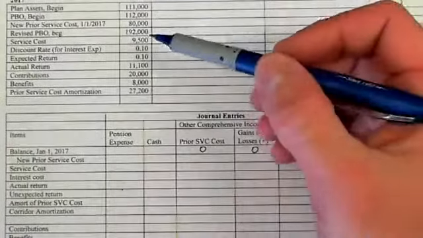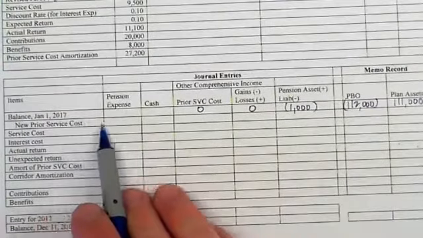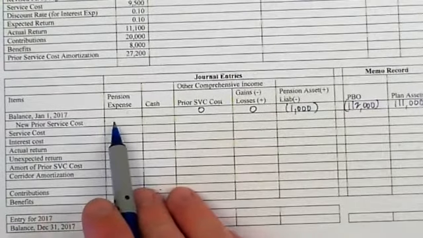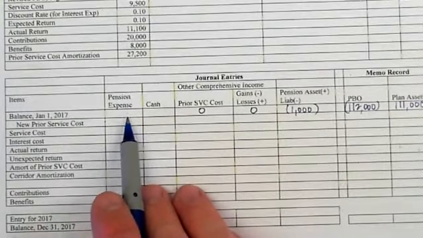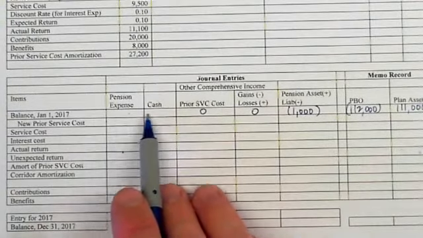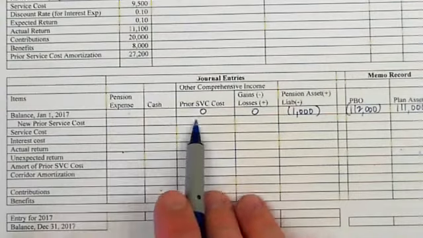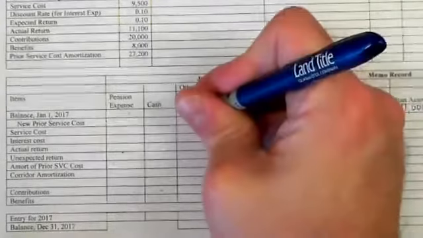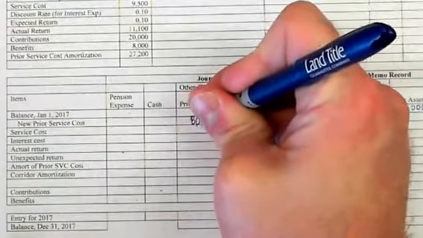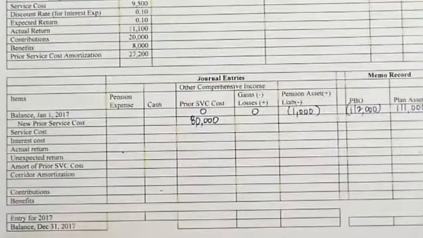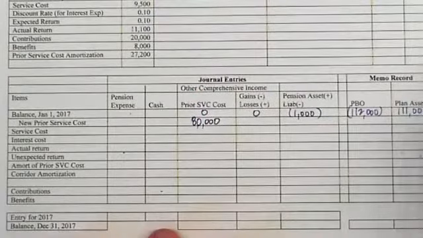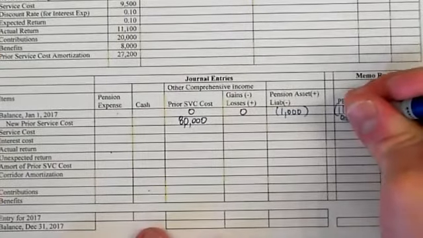Now, we had a new prior service cost of $80,000. That's a new row here. Now, the new prior service cost itself doesn't affect pension expense. The amortization of it does. But when we do this prior service cost, it's going to increase our prior service costs account. And it also increases my PBO.